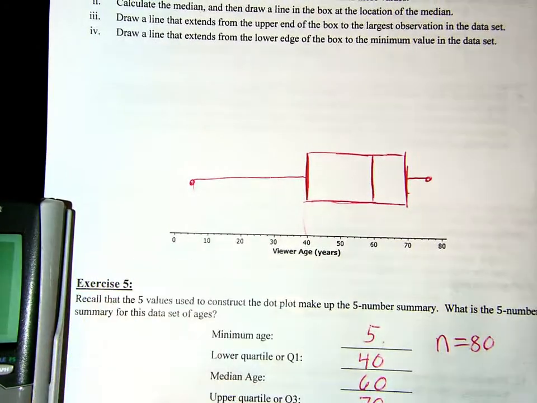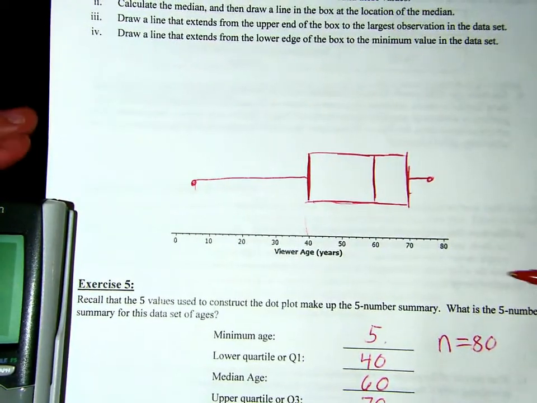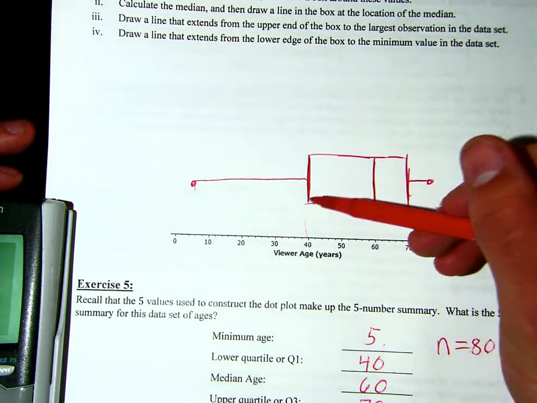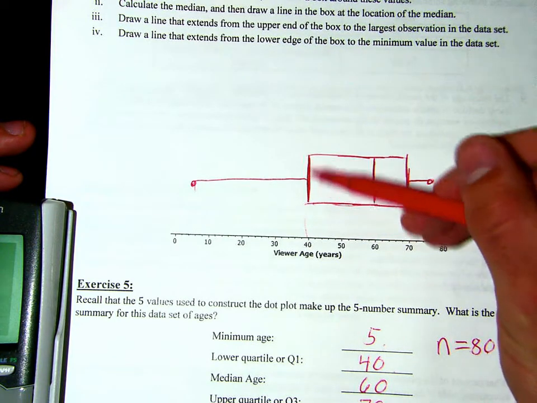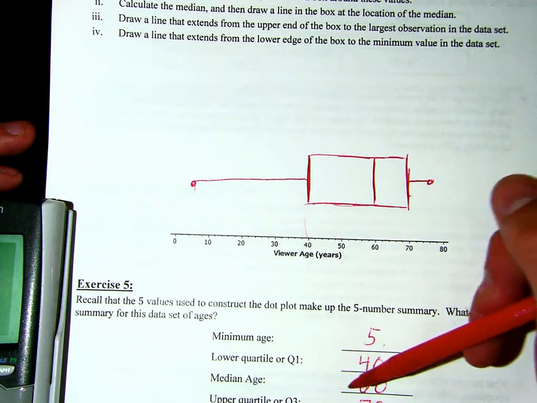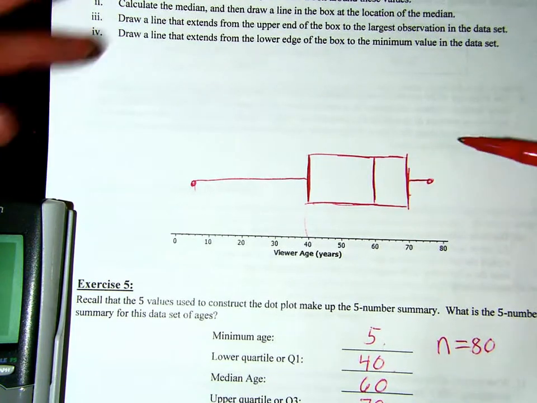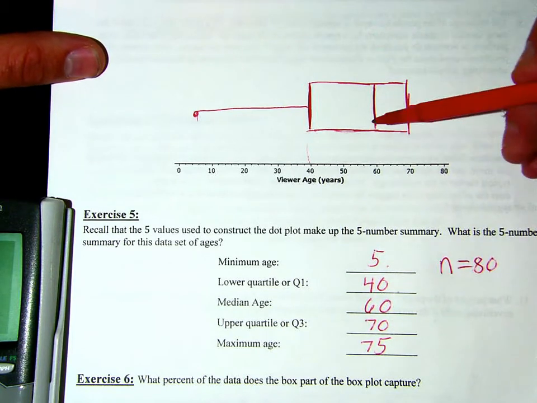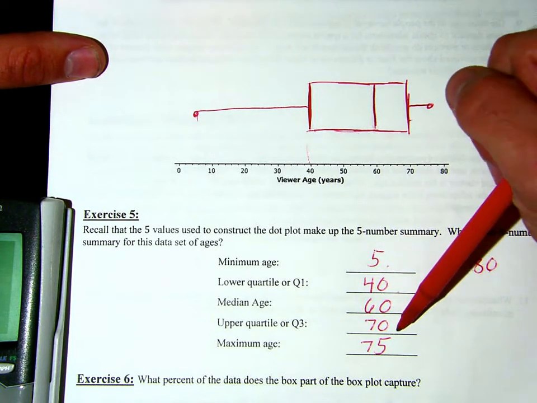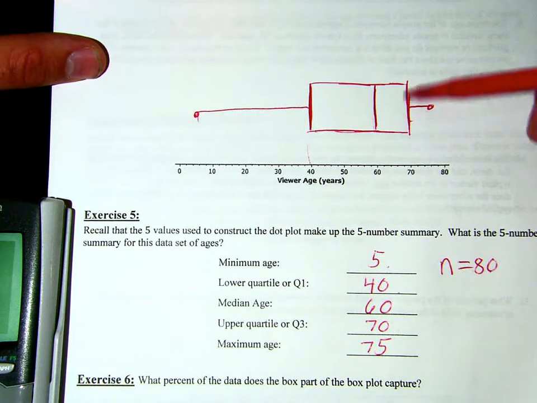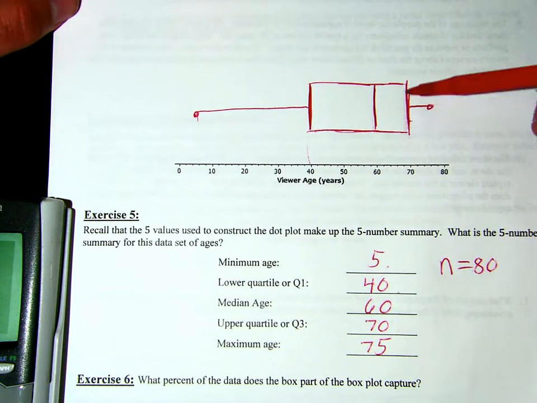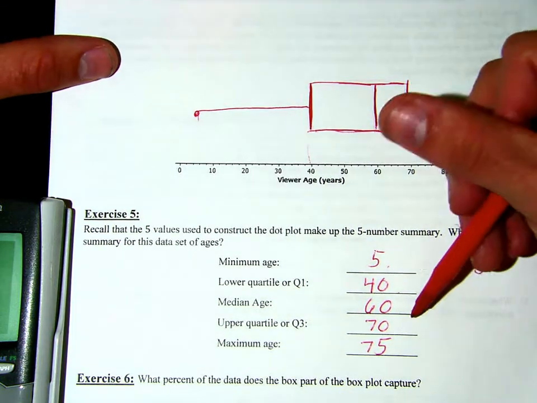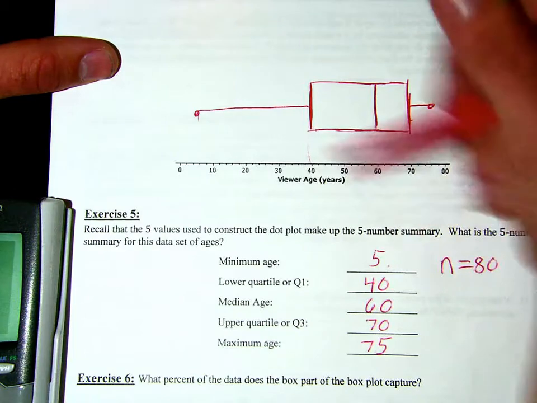So basically, just to recap, because it was off camera, I started with my quartile 1, and drew my line at 40. Then my median age is 60, so I'm going to draw my line at 60. Quartile 3, I'm going to draw my line at 70. And then I could draw my box. Okay? Then since my minimum value is 5, I go down to 5, and draw my line to it.